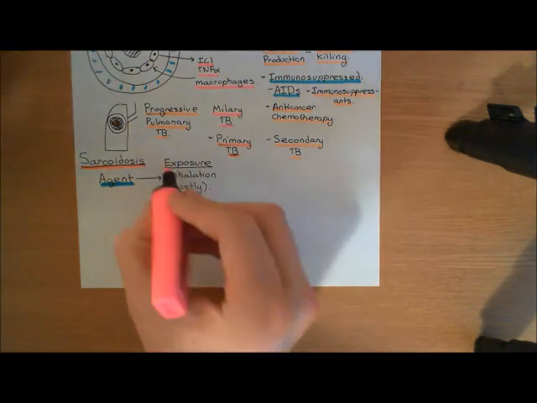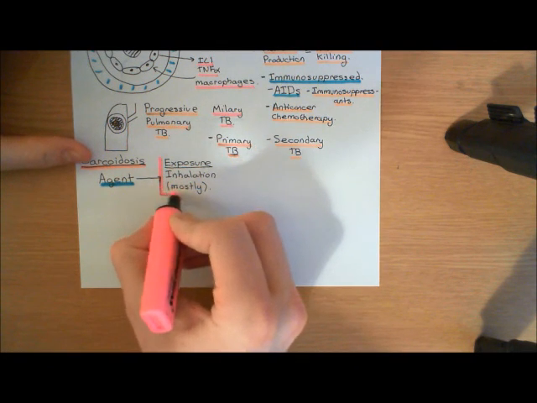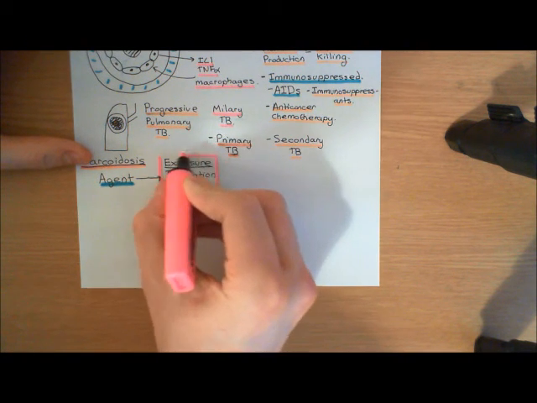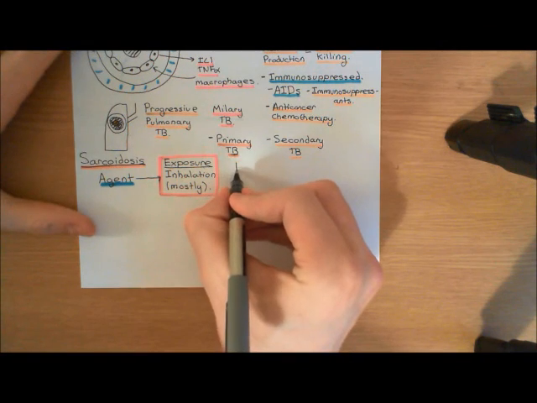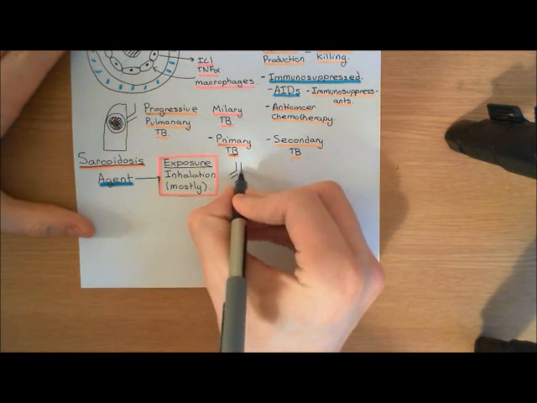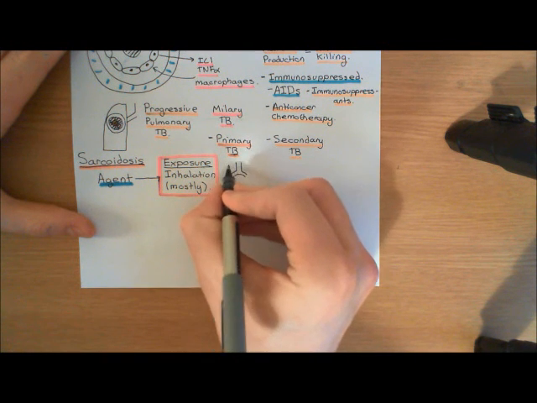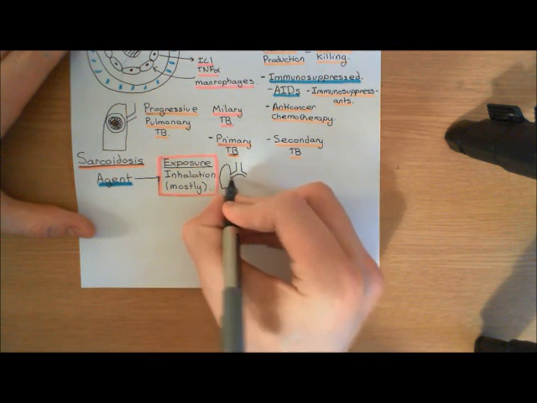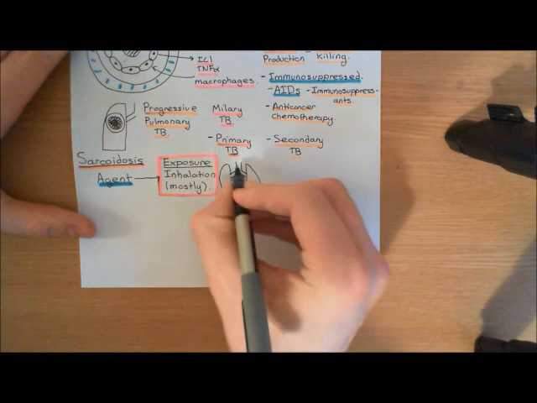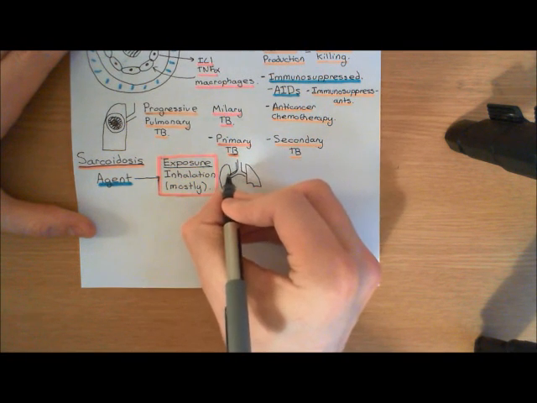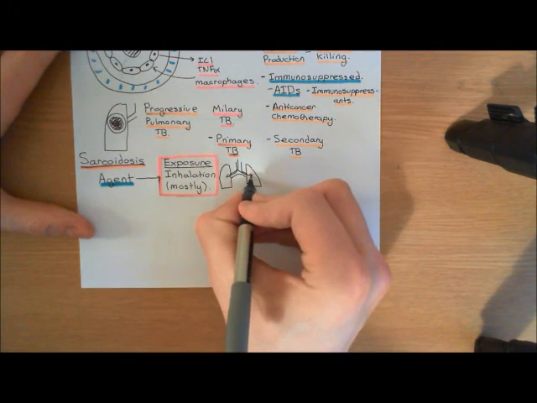So we'll draw a nice flow diagram for this. So this is the next box in our flow diagram, and I'll draw a little picture for this to go with it. So you'll inhale it down your trachea into your lungs here. So here's your right lung again, and here is your left lung. Okay, so inhalation will occur of the agent that you're susceptible to.